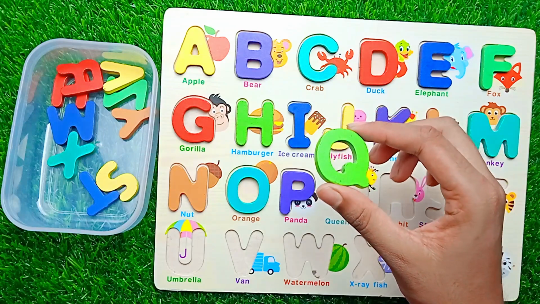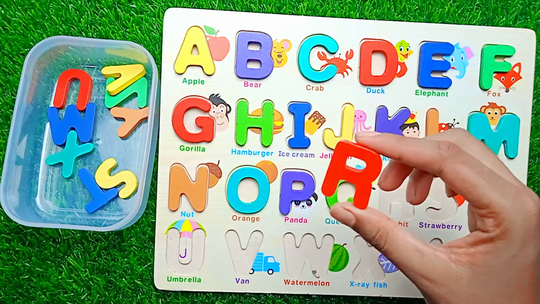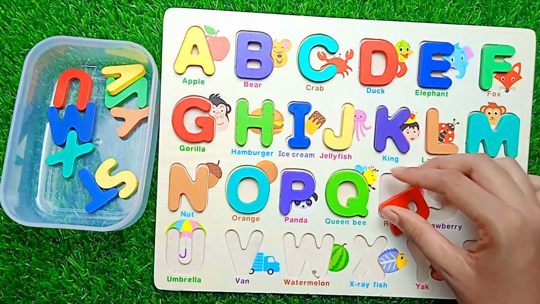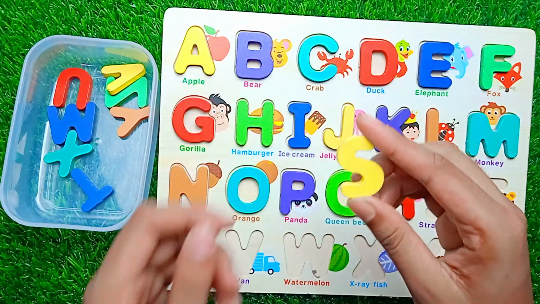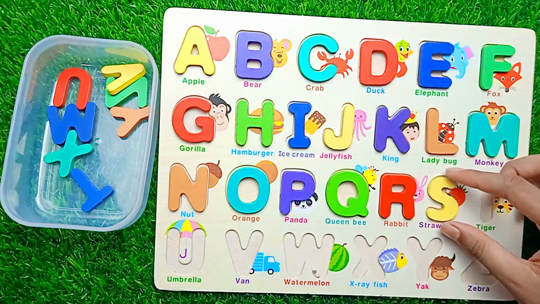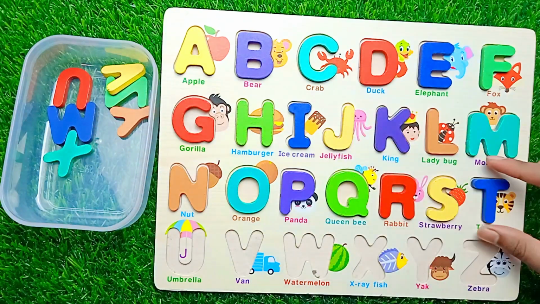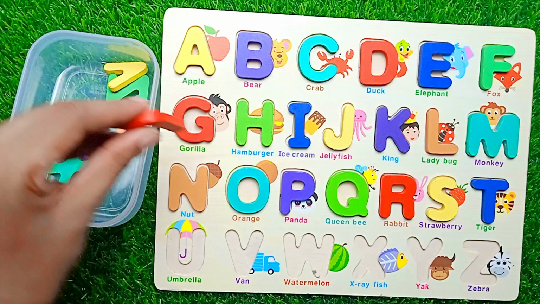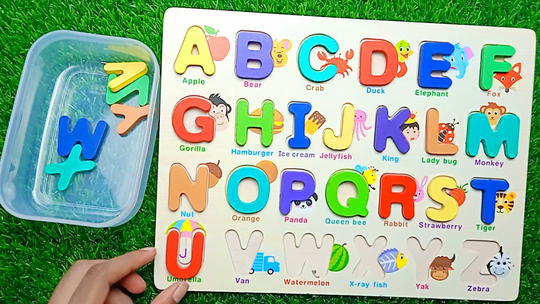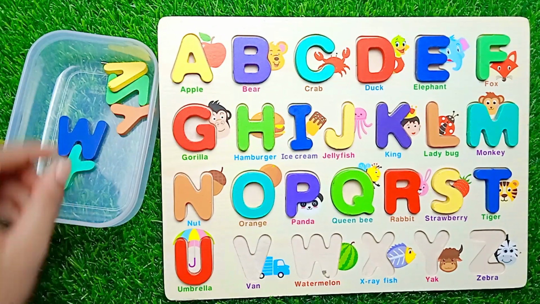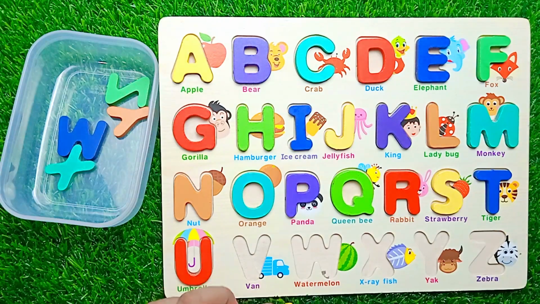Q is for queen bee. R is for rabbit. S is for strawberry. T is for tiger. U is for umbrella. V is for fan.